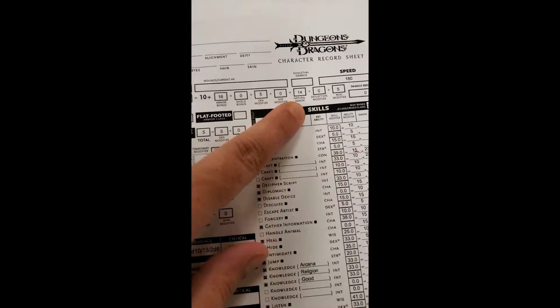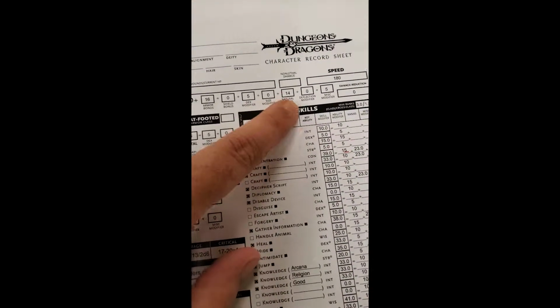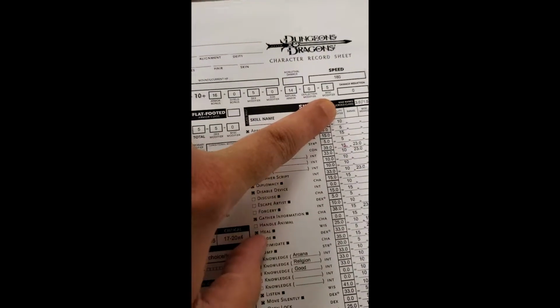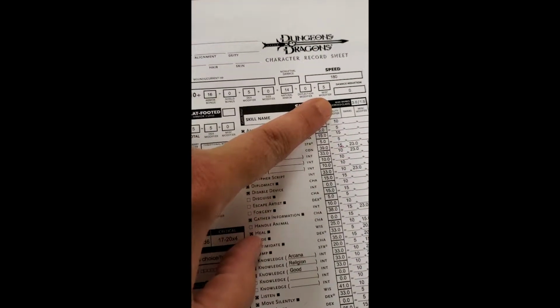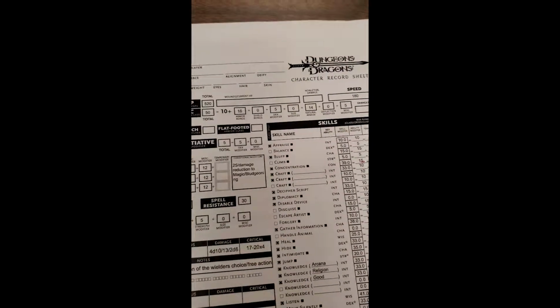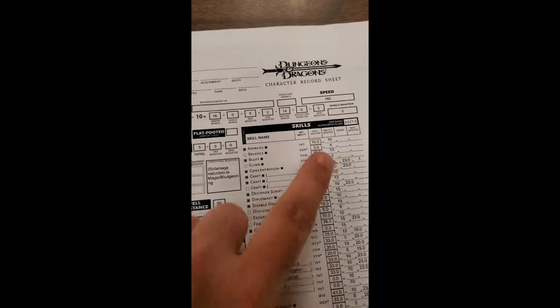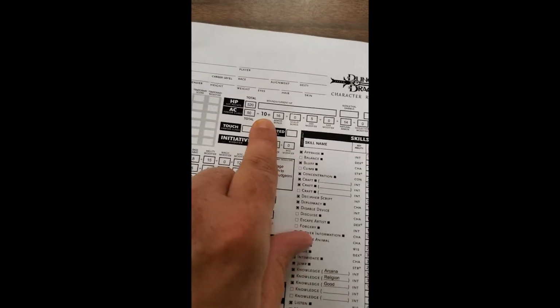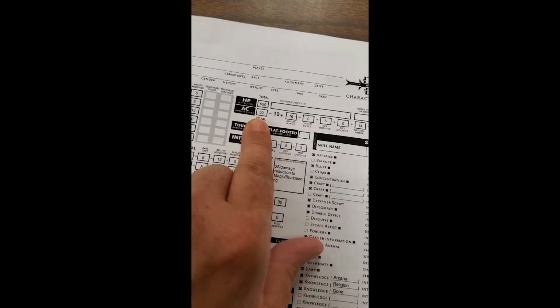Natural armor bonus is 14 because I have undead skin. I don't have any deflection modifiers. And miscellaneous modifiers, which are like spells and other things, and rings that I have on, and other jewels that give me more armor class. You add all these up, and then you add plus 10 to it, and you get 50.